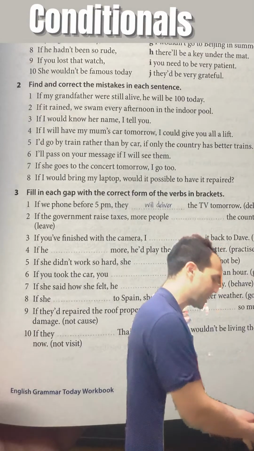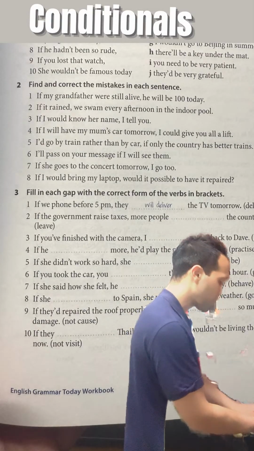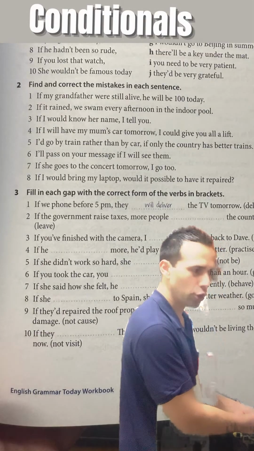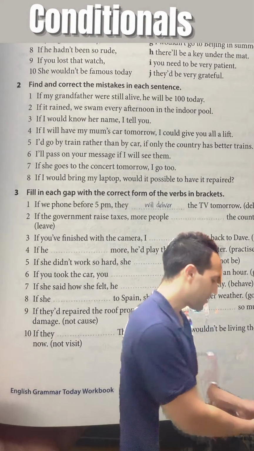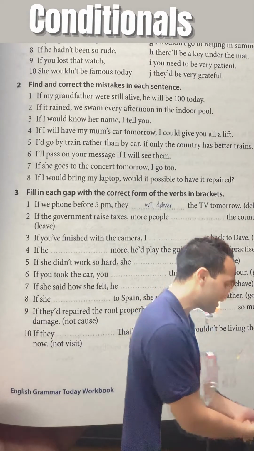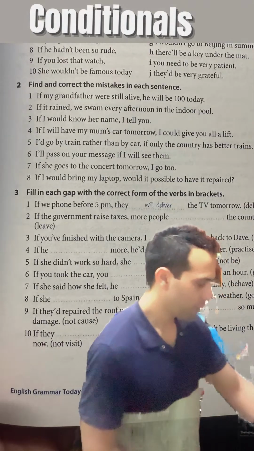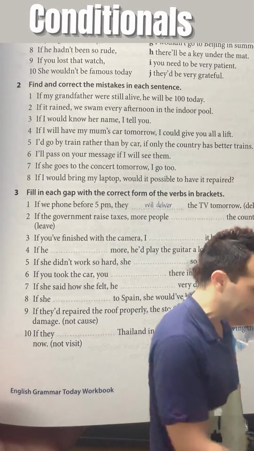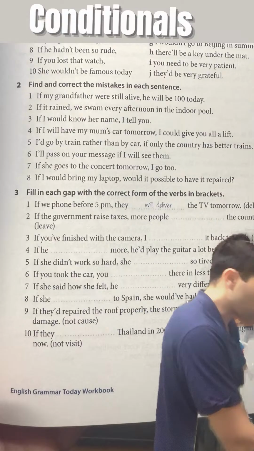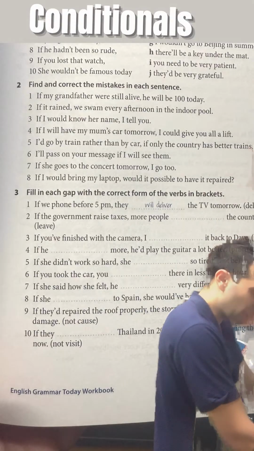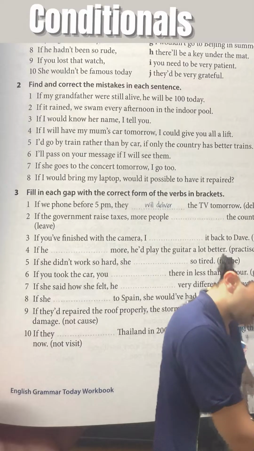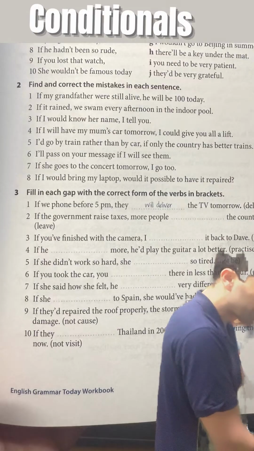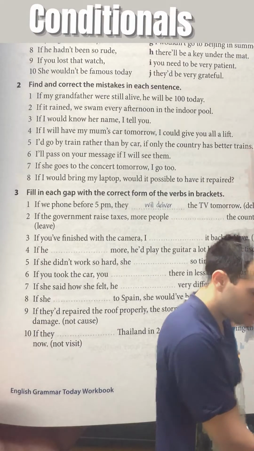Would plus tell, although you can say I'd tell you: I apostrophe D plus the verb in the infinitive. So this means, hypothetically speaking, I don't know her name actually, but if I did know her name, if I were to know her name, I would tell you. I would let you know.